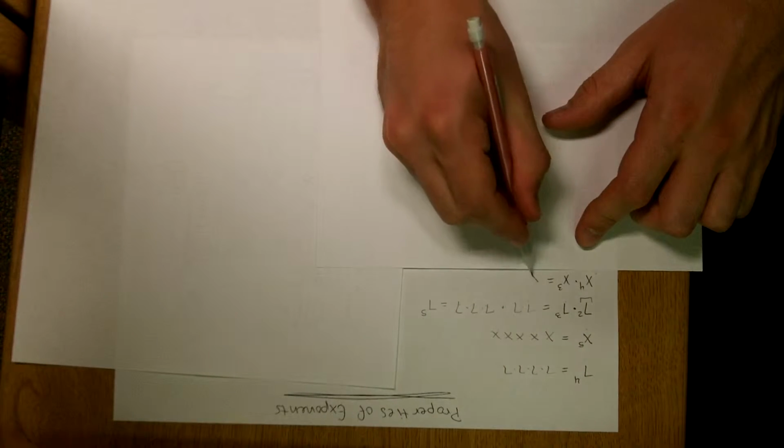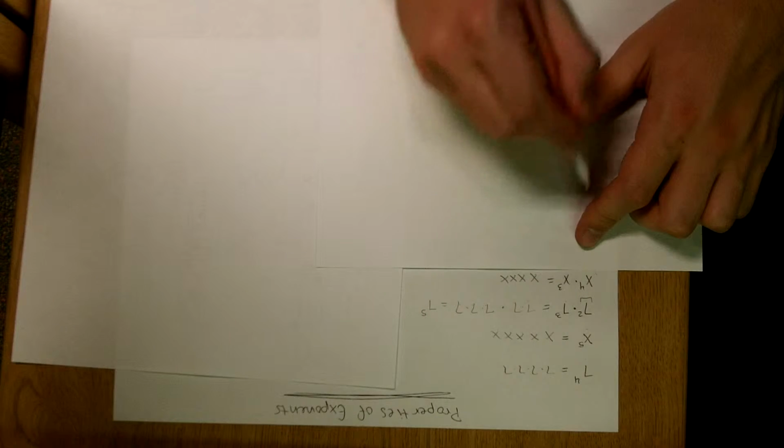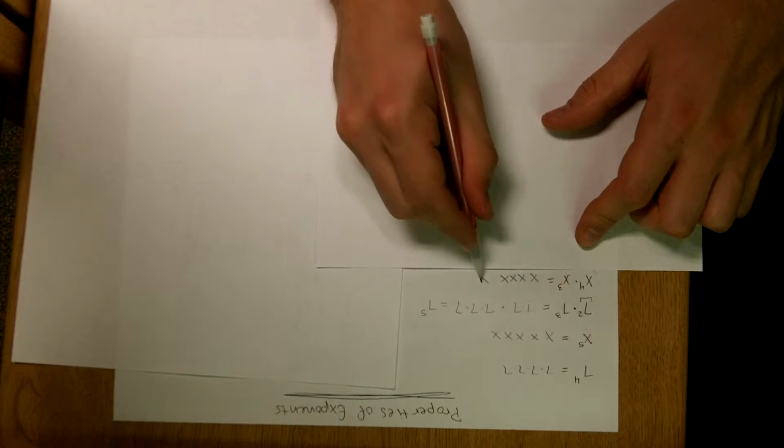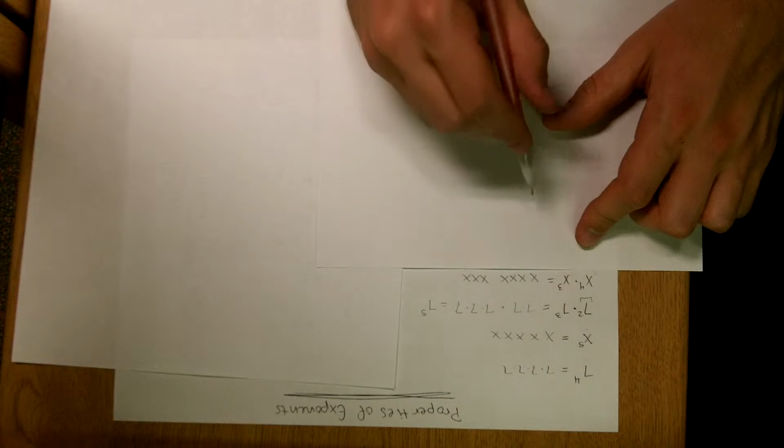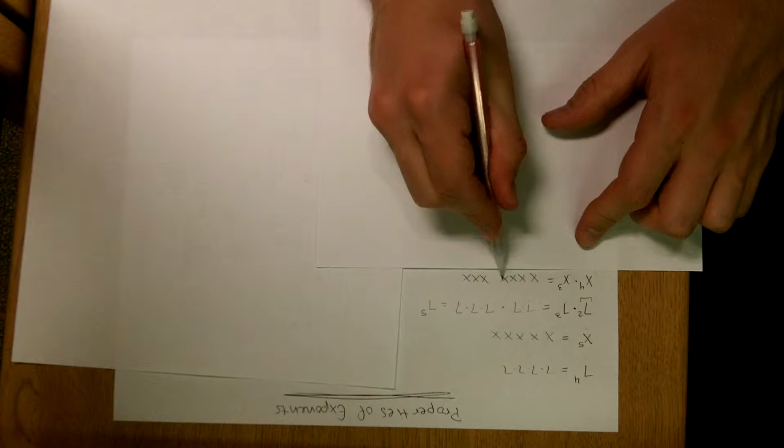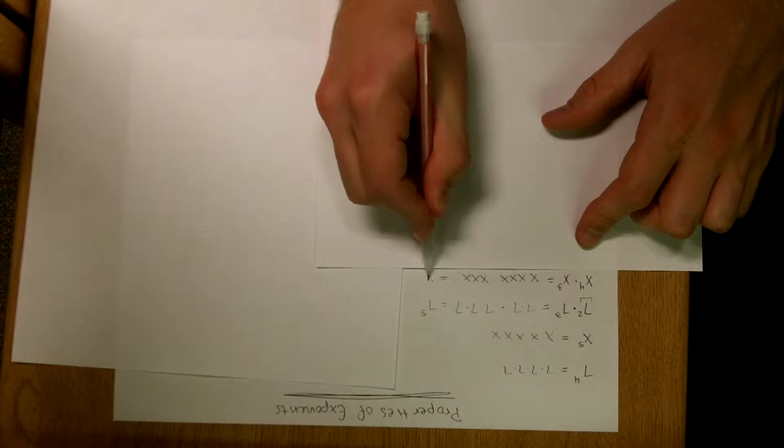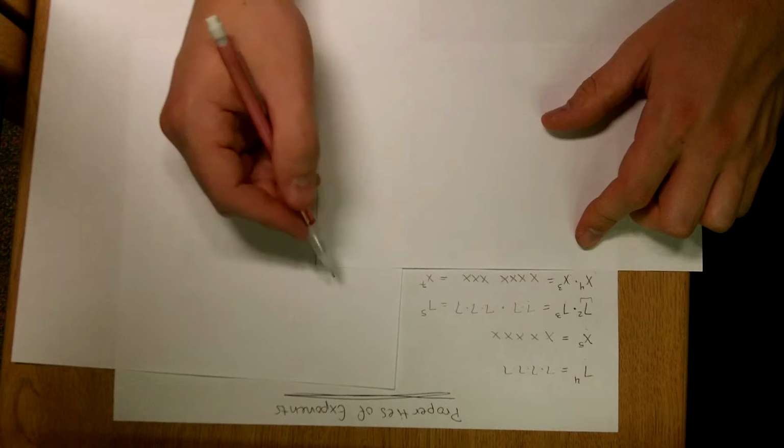We can do the same thing with x's. Here we have x to the 4th, which is saying x times itself 4 times. Here we have x to the 3rd, which is saying x times itself 3 times.